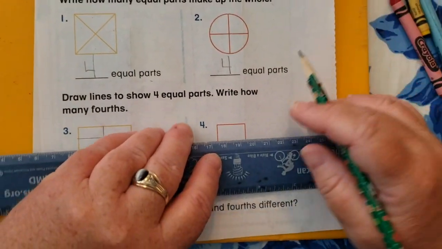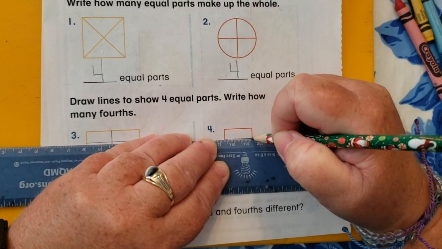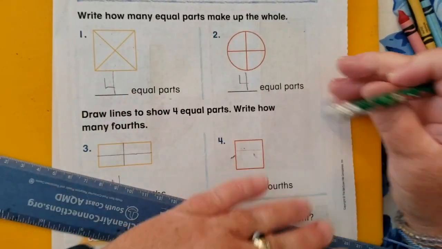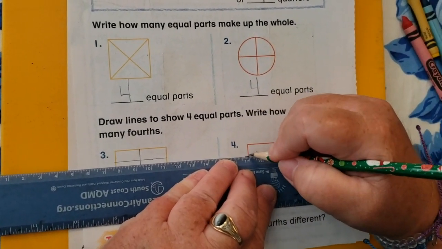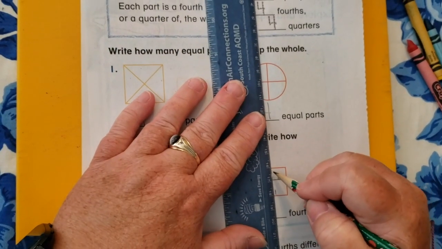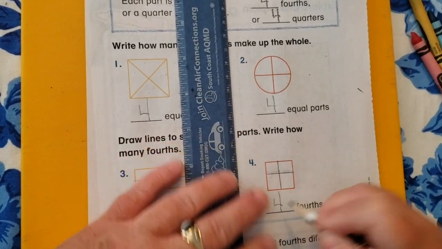And the same thing with this square. We'll cut it in half. Oops, that's not in half, Mrs. Hoskins. Try again. And in half again. 4 fourths.